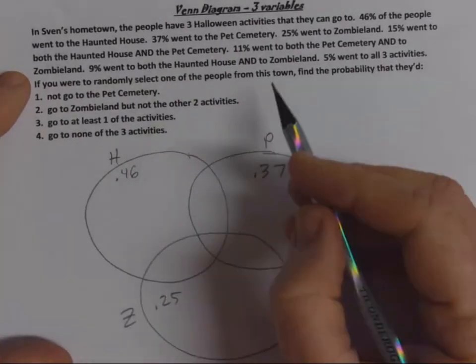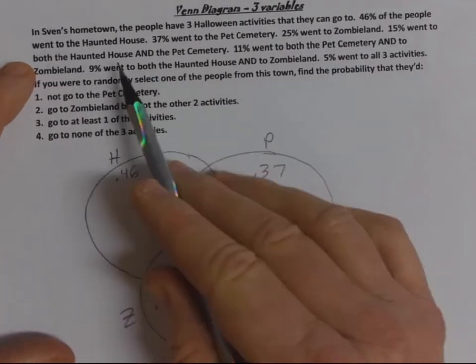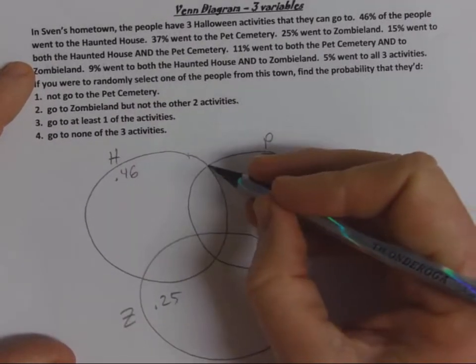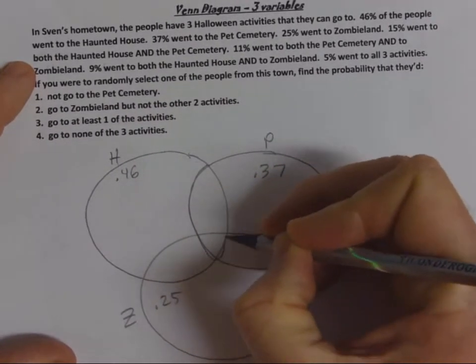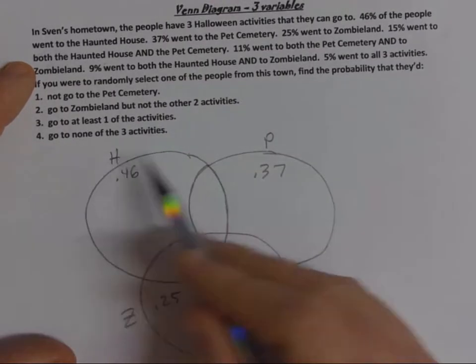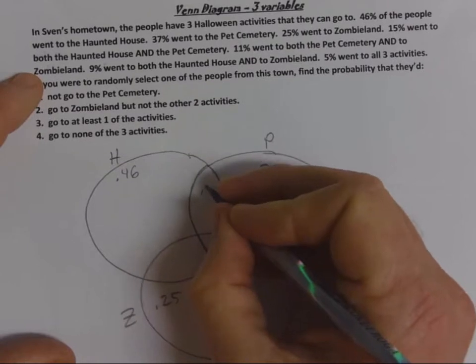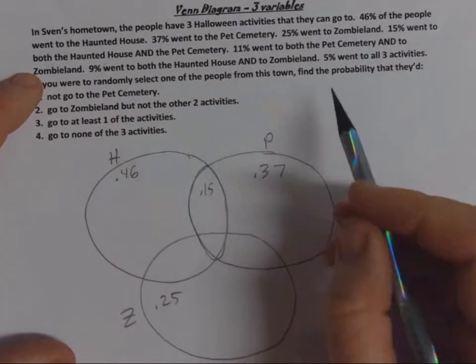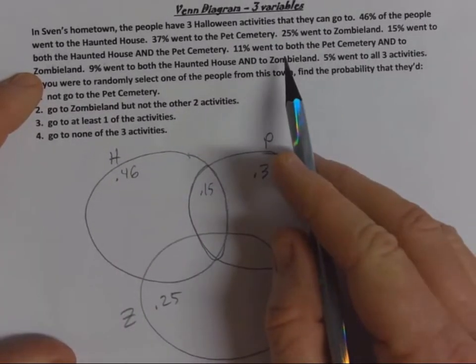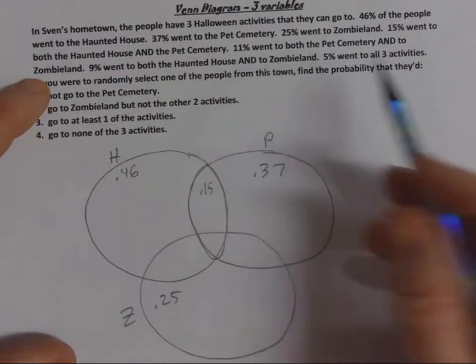Then it says 15% went to the haunted house and to the pet cemetery. That's this football-shaped region right there. Those are the people that went to both the haunted house and the pet cemetery, and that's 0.15. So that is the area of that region. Then we have 11% went to the pet cemetery and Zombieland.